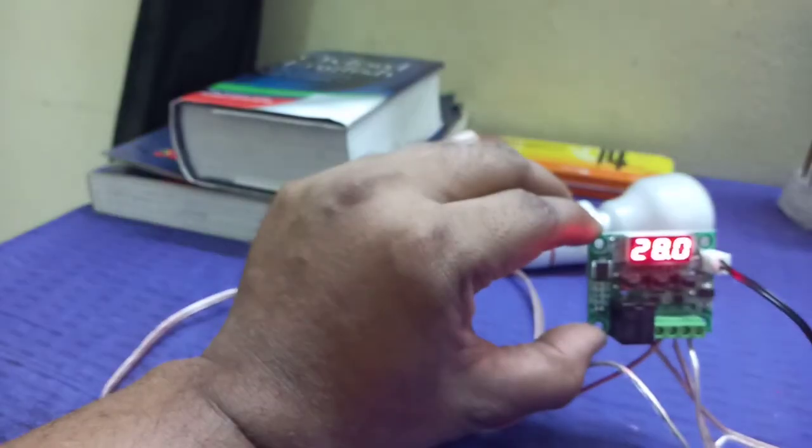So here again I am reducing the temperature. When it reaches 28, it will switch off the device. This is the cooling action of the thermostat.